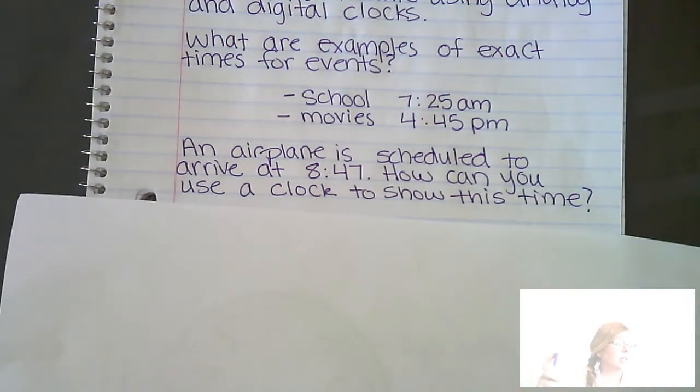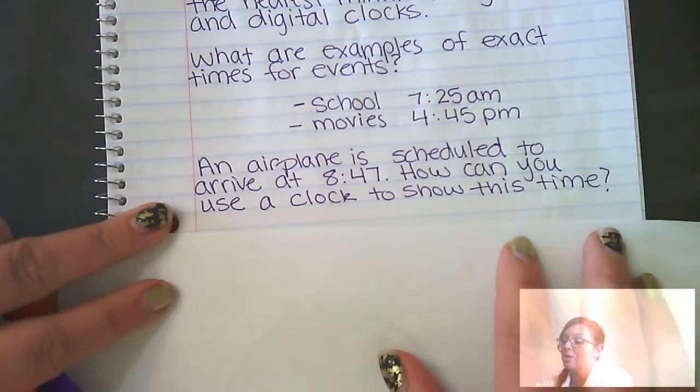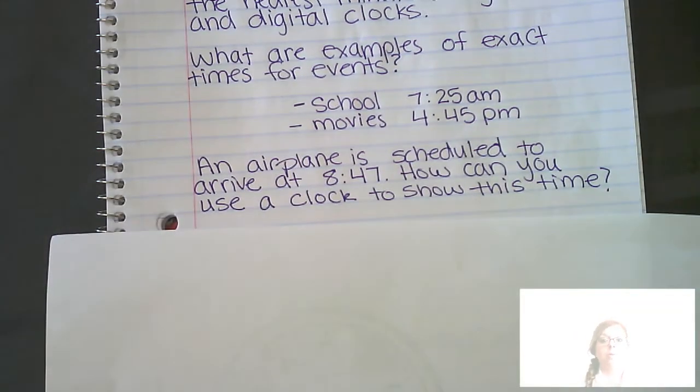And you can either have your pen or pencil to underline, or if you have a highlighter, to highlight the important parts of the story problem. All right. An airplane is scheduled to arrive at 8:47. That's a specific time that the airplane has to arrive so people know when to go pick up their family and friends. How can you use a clock to show this time?